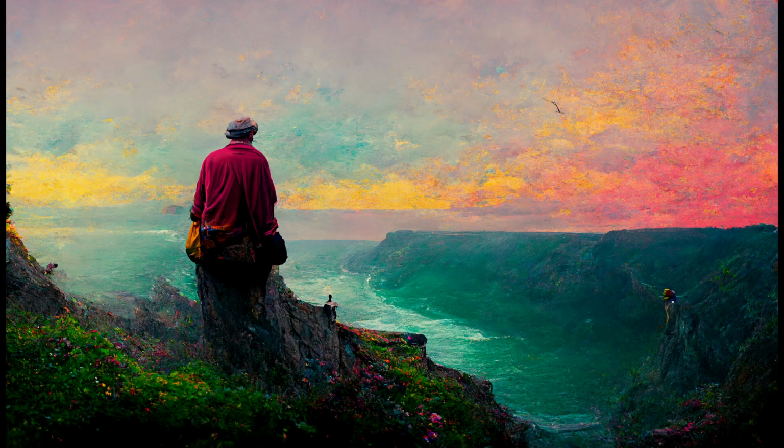Using version 3, which I still have set as a default, gives us a more painterly artistic style that's quite wonderful if that's what you're looking for in your AI art. Since version 3 supports 16:9 aspect ratio, I always prefer to use that in my wide shots.